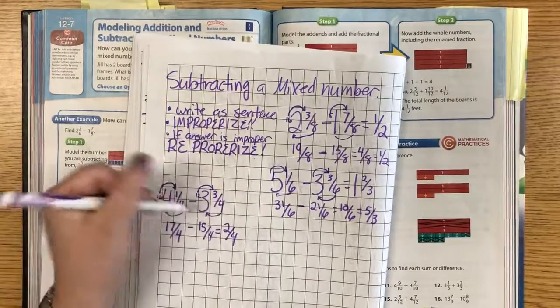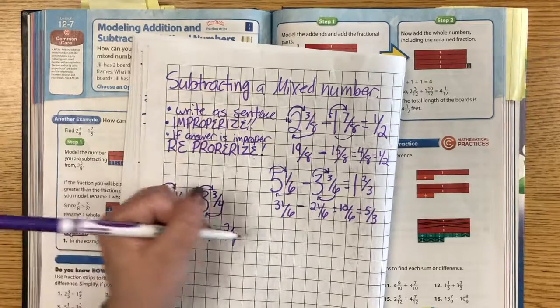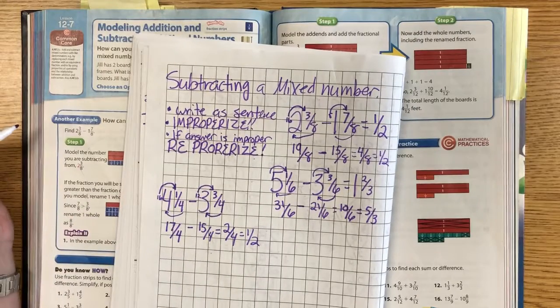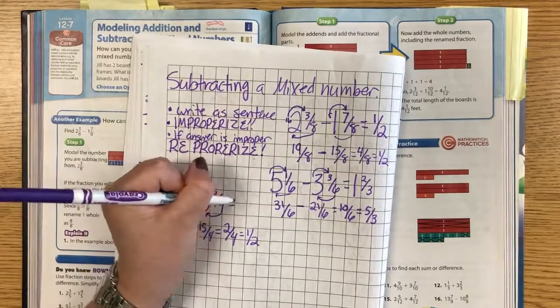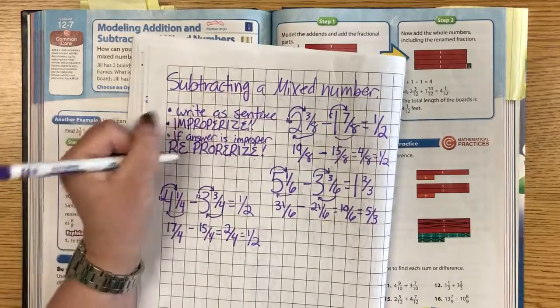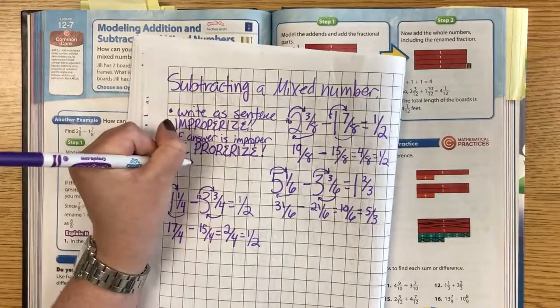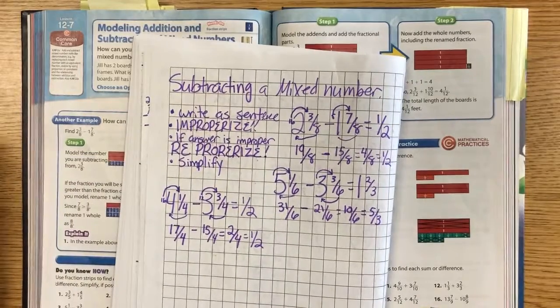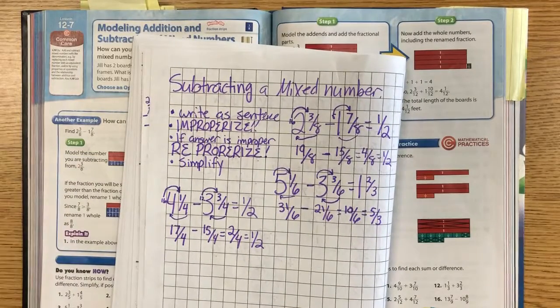What's 17 minus 15? 2/4. Can that be simplified? 1/2. Is it improper? No. So guess what? I'm done. 1/2. Don't forget. Simplify. It's important to do that. Okay?